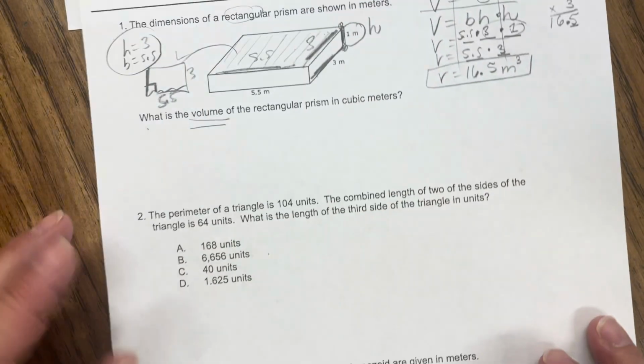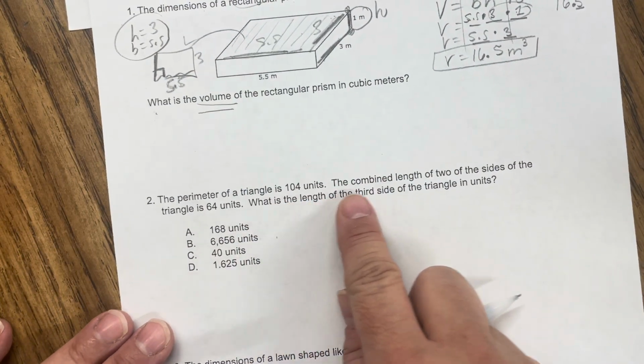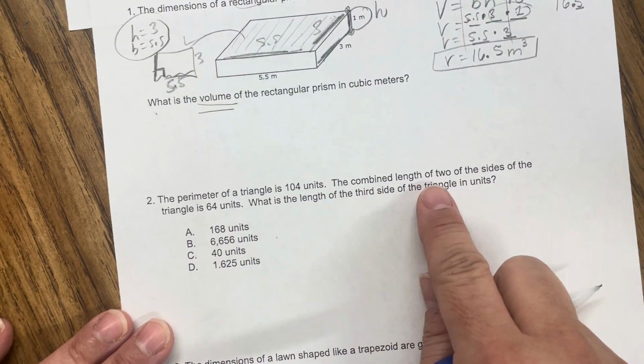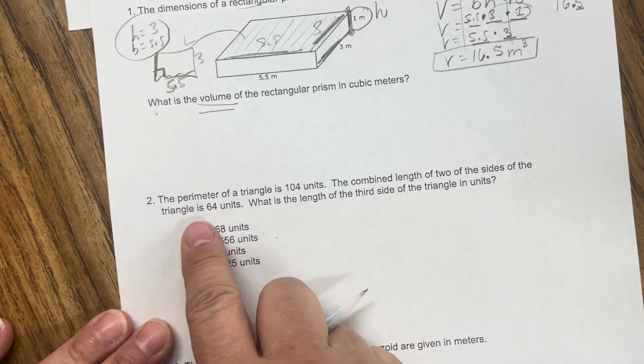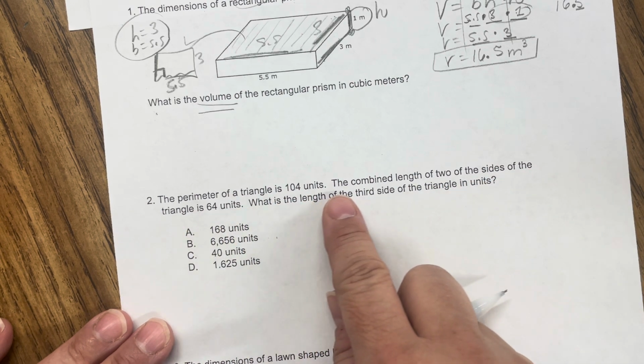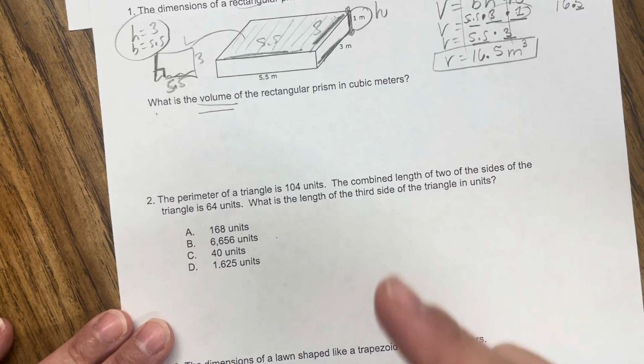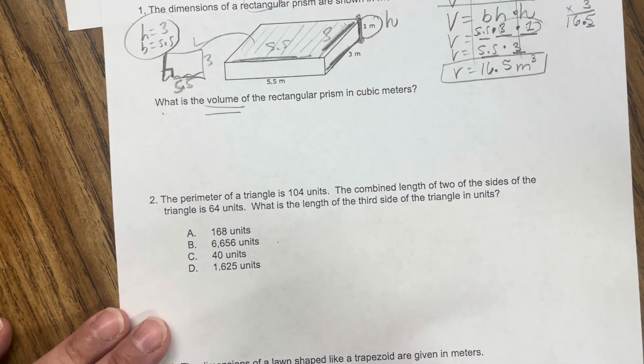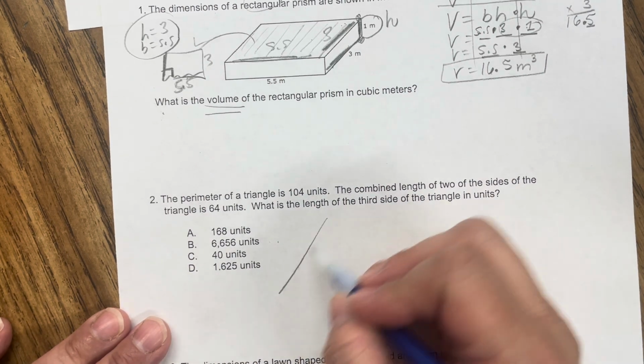The next problem, it says the perimeter of a triangle is 104 units. The combined length of 2 of the sides of the triangle is 64 units. What is the length of the third side of the triangle in units? Remember, algebra makes it look like you're able to do some kind of magic. So imagine you have a triangle.